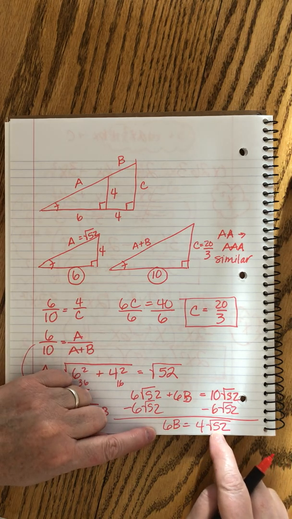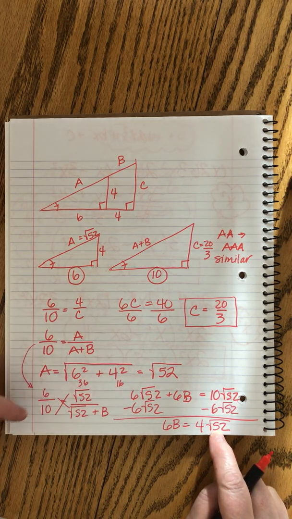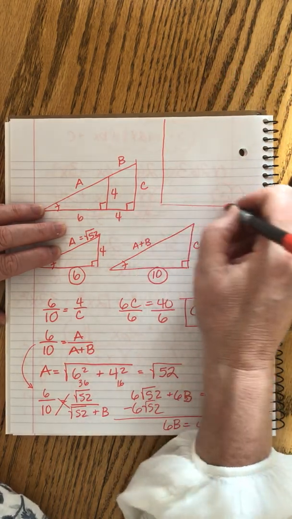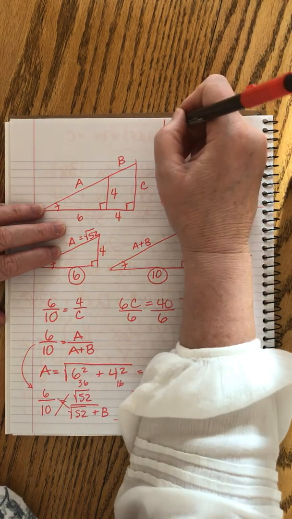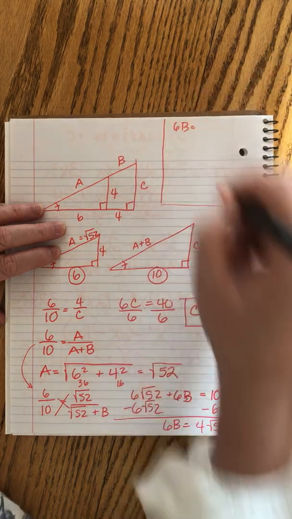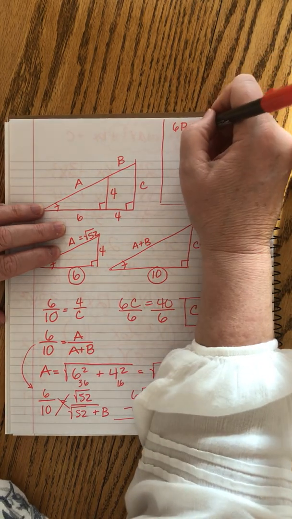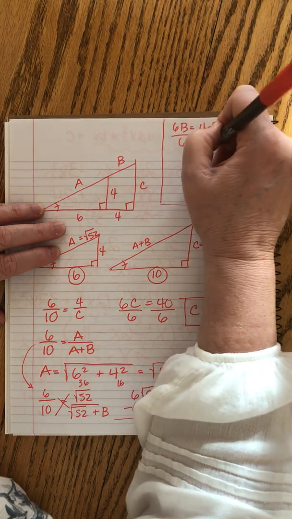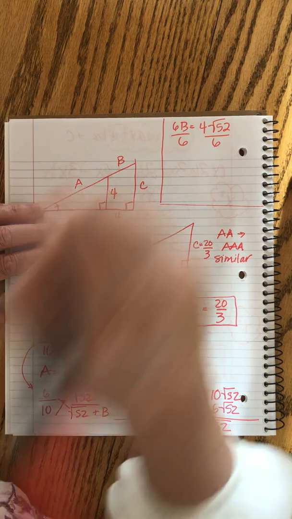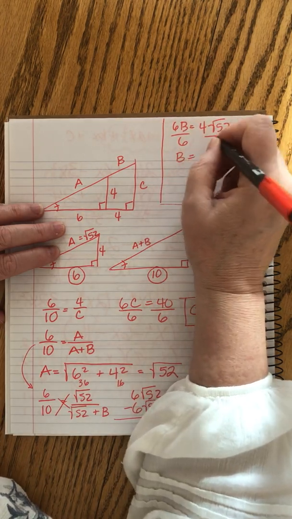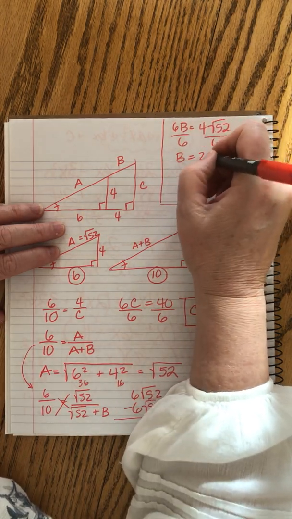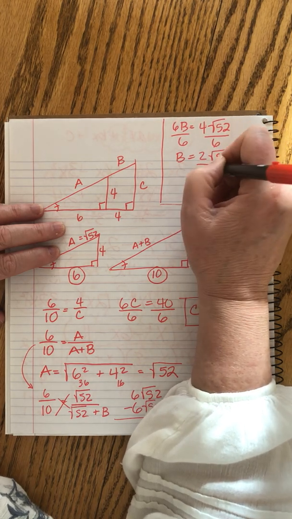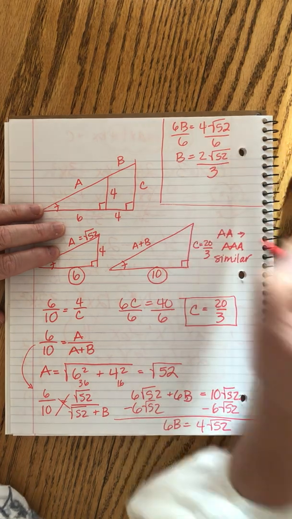And then I'll go up here to finish it. I don't want to turn the page on all of my beautiful pictures. 6b equals 4 times the square root of 52. Divide both sides by 6. B equals, and then I'm going to take 2 out of top and bottom. 2 square root of 52 over 3.